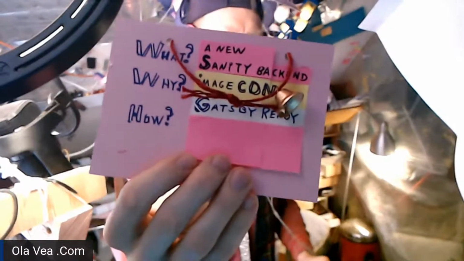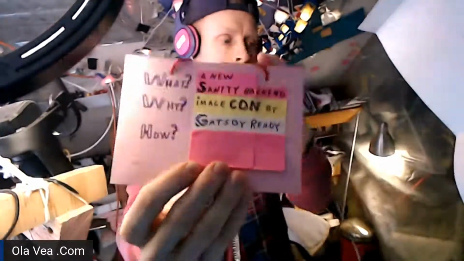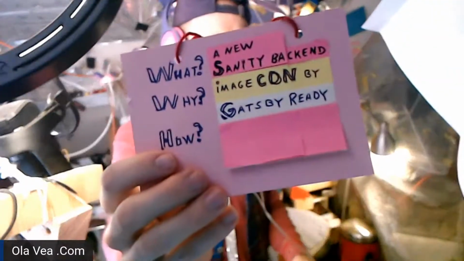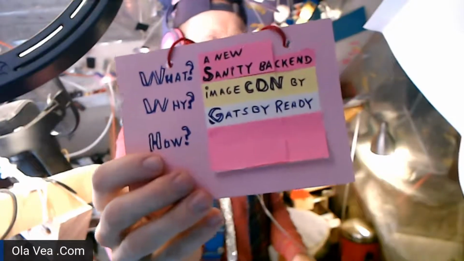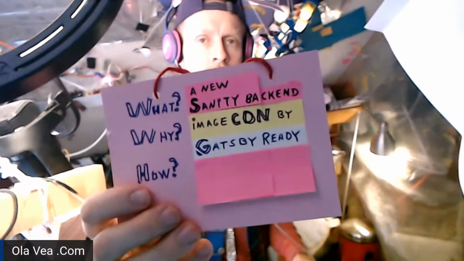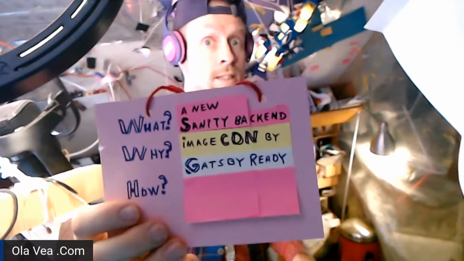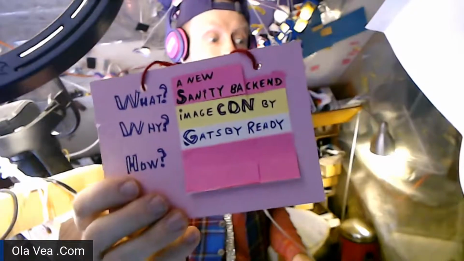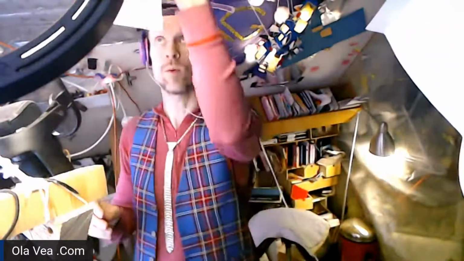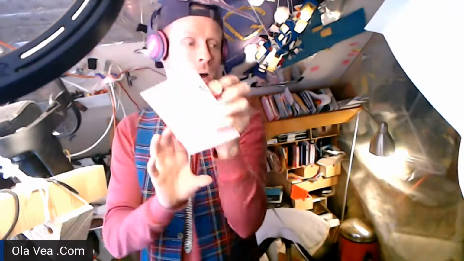A new Sanity backend is what I'm doing. And why am I doing it? Because I want to be ready, so that I can upgrade when Sanity releases support for the new Image CDN by Gatsby. Well, and how? We'll get into how.